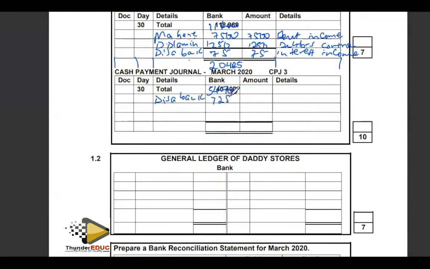725. Remember, why do we record it in the cash payment journal? They removed the money from our account, okay? So we're going to say 725. And then here we say, what was it for? It was for bank charges, okay?